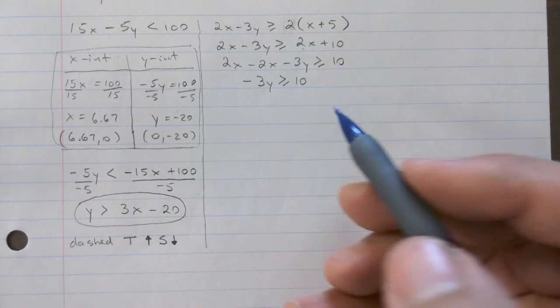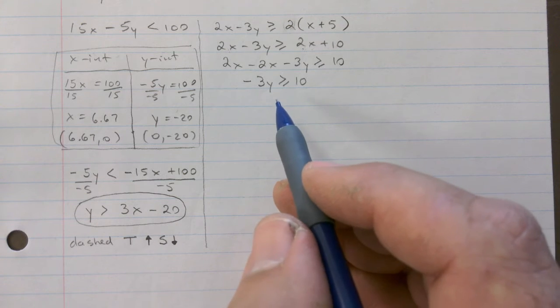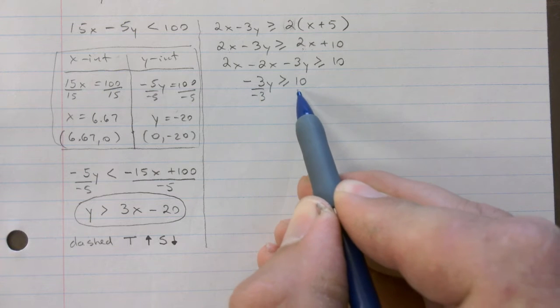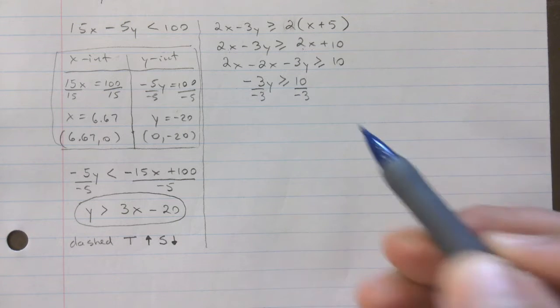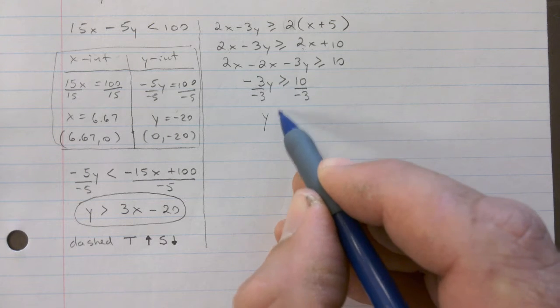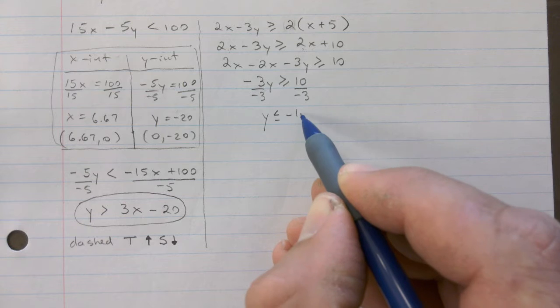And what is this? This is a special case, right? So don't find the intercepts. As soon as you identify that it's a special case, you don't need to find that. Y flips, right? Y is less than or equal to negative 10 over 3.